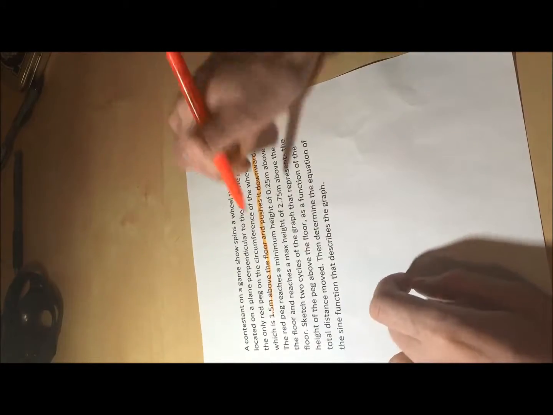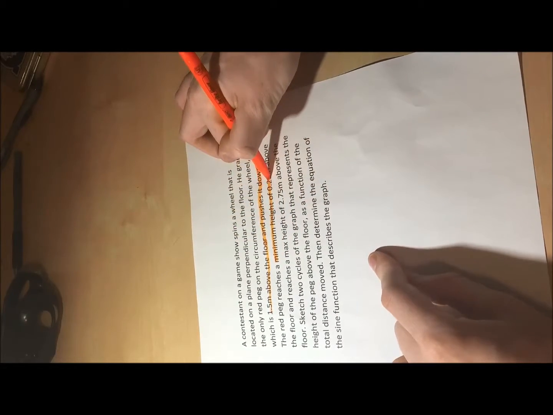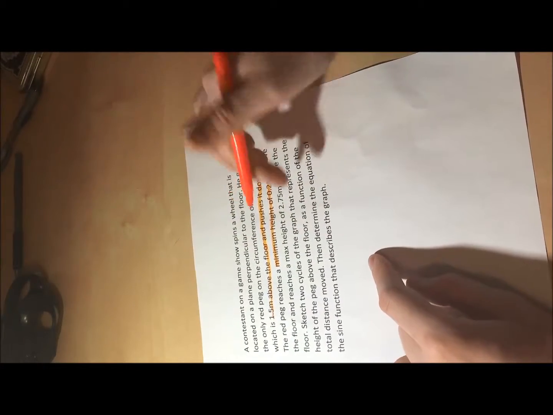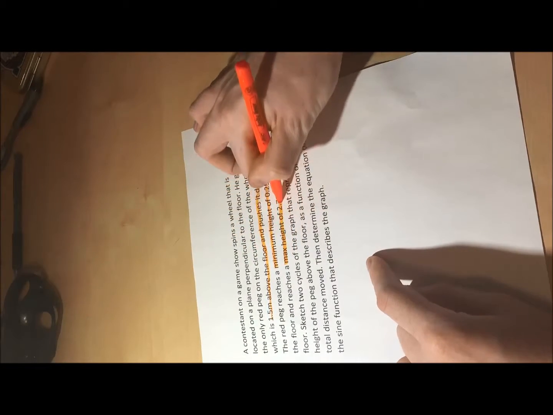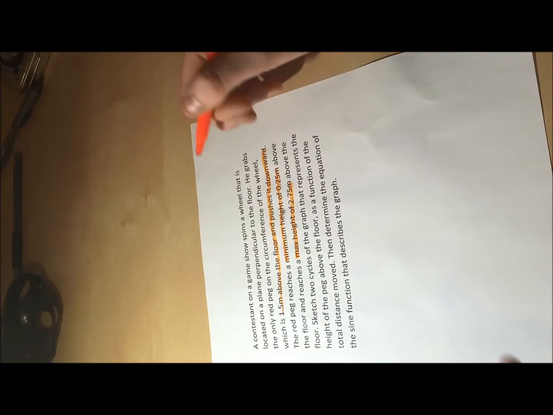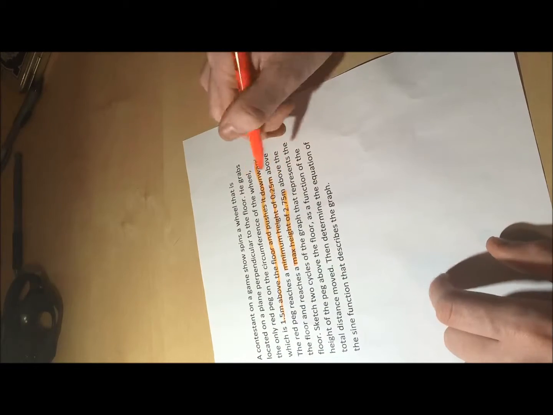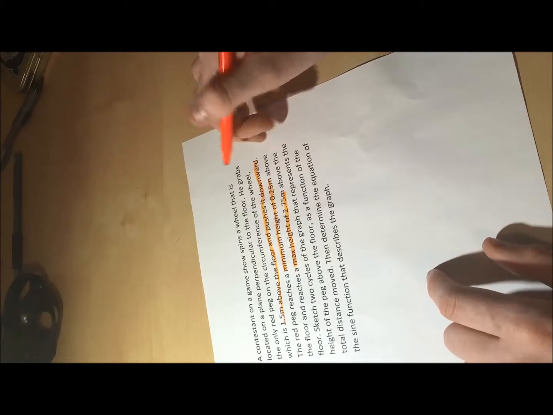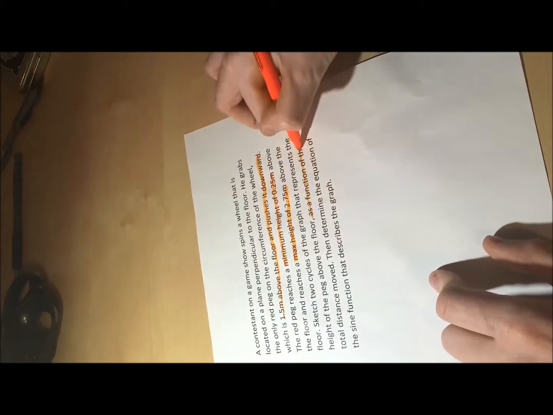The other key points are that the minimum height of the peg is 0.25 meters, and the peg also reaches a maximum height of 2.75 meters. And the other key point is what it is asking us to do. So it is asking us to determine the equation of the distance moved by the graph.